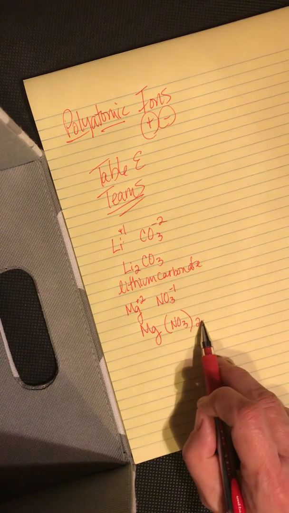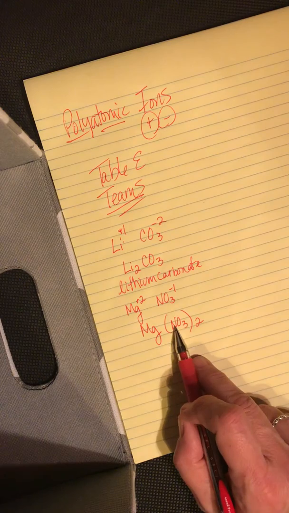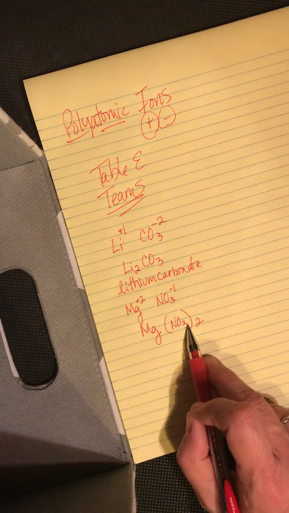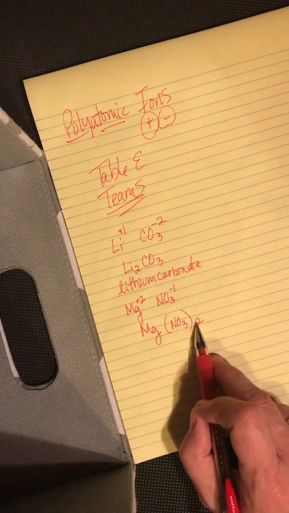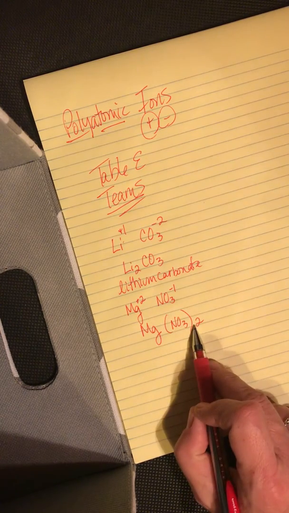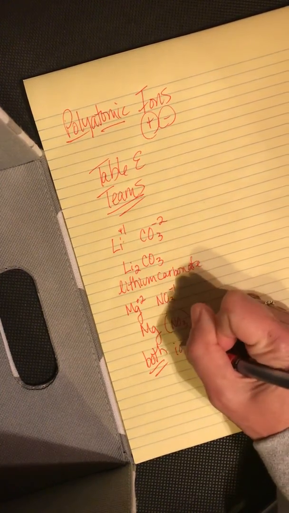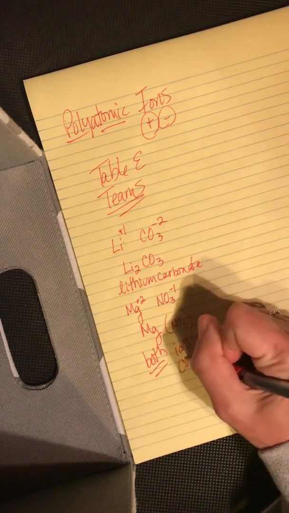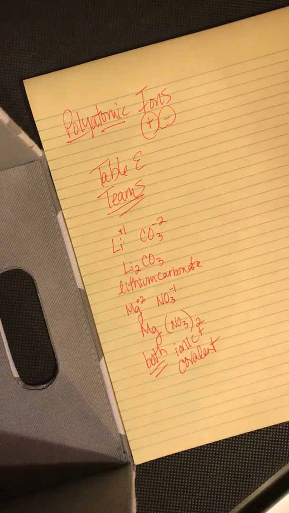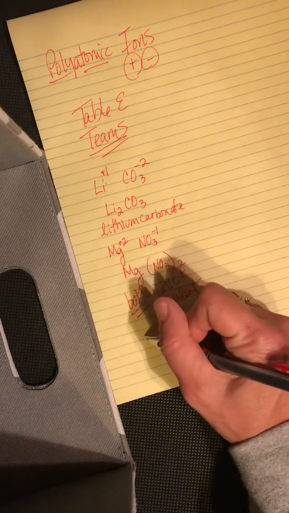So that's going to be a total of 1 and then 2 nitrogens and then 2 times 3, 6 oxygens. So I have 6, 7, 8, 9 atoms in my overall molecule. And this has both ionic and covalent bonds.